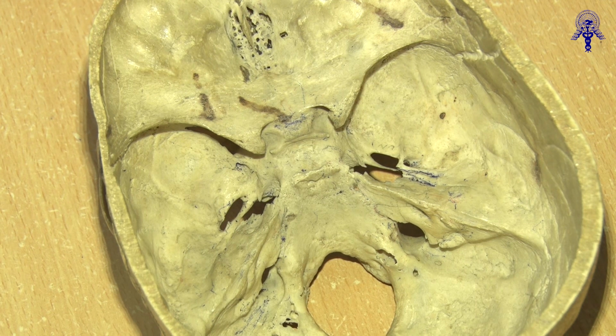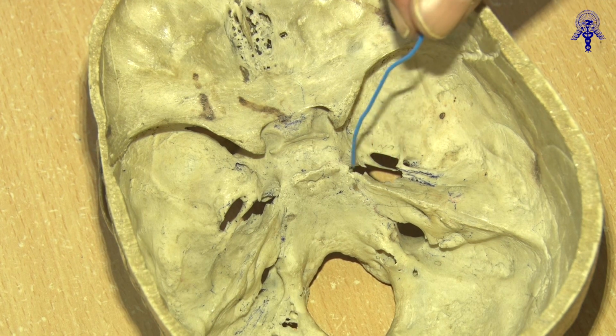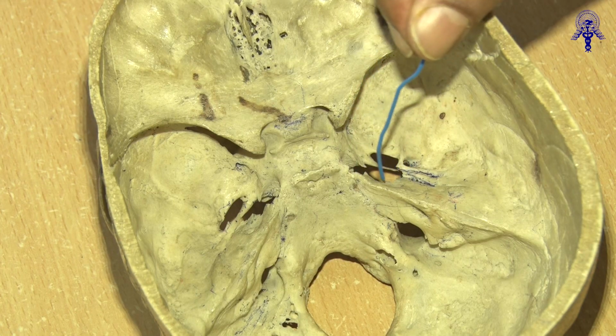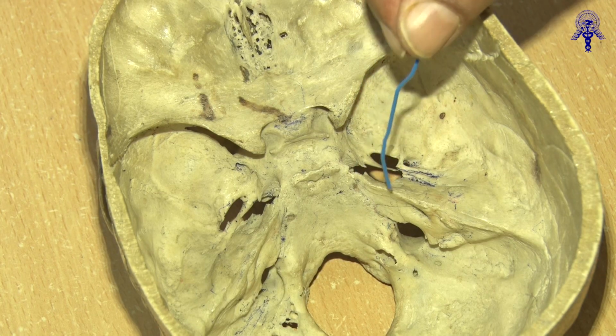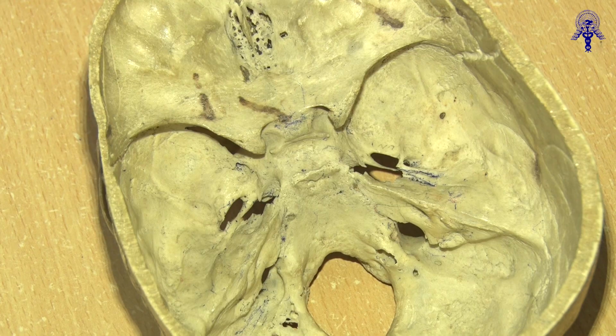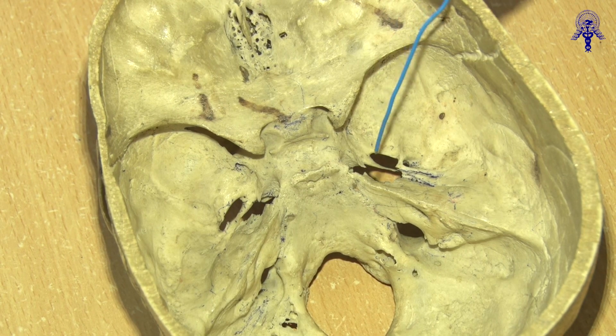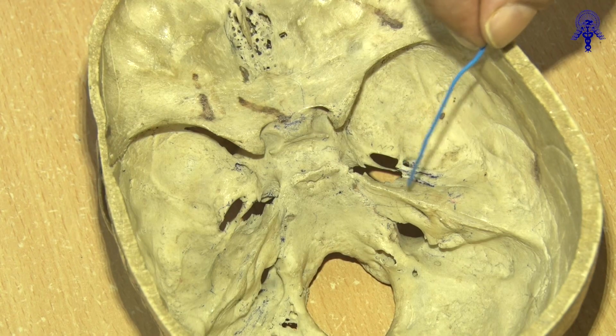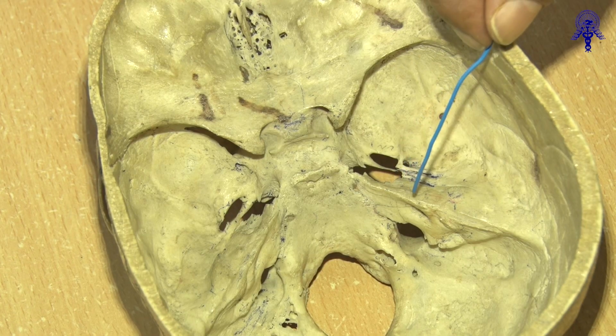Another important point: at the apex of the petrous temporal bone there is a depression, known as the trigeminal impression, where lies the semilunar ganglion of the trigeminal nerve.